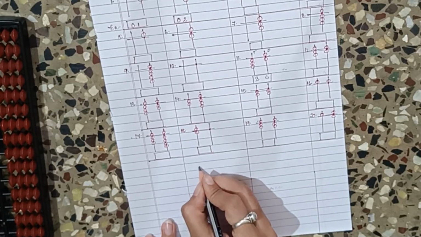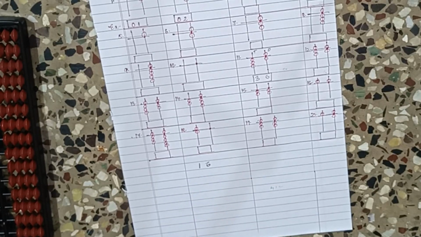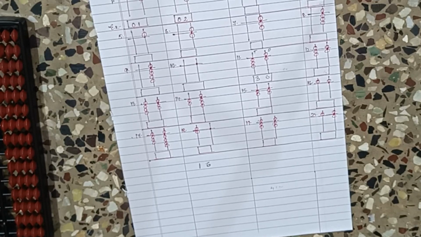Let's take a number 16. I have given 16 and I'm asking you to draw. What is the benefit of drawing the beads? The benefit of drawing is that without seeing the abacus tool, they should be able to draw. Seeing a number, they should get a picture of how it will look in the abacus.